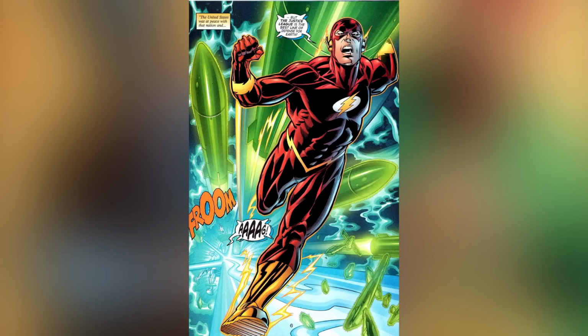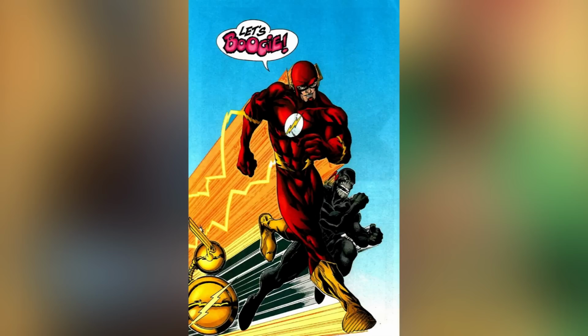Johnny Quick, real quick, was a member of the JSA. Max Mercury is this long legacy. Think about him as like the Obi-Wan Kenobi of the Speed Force.